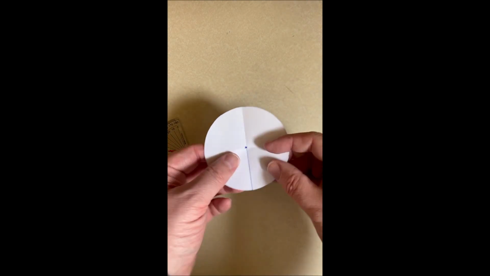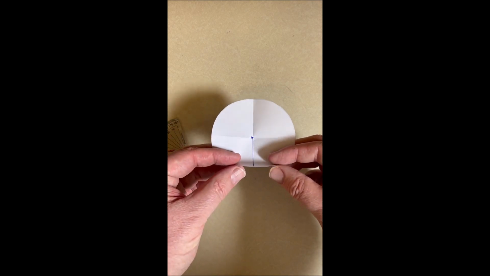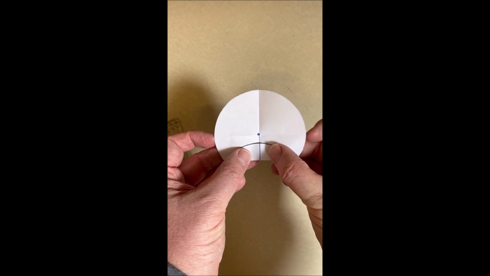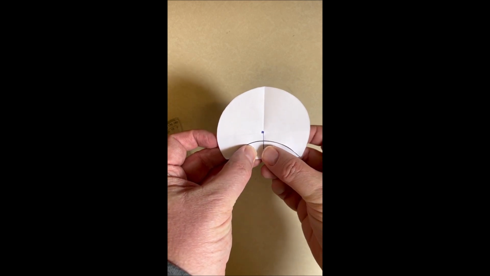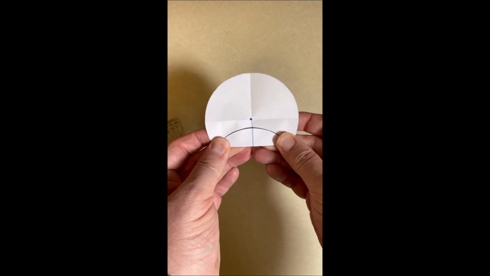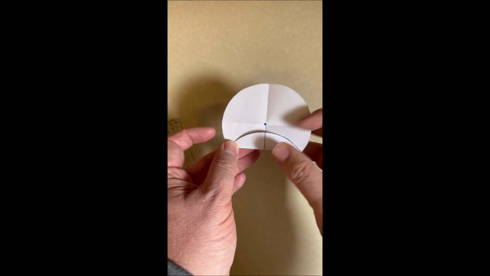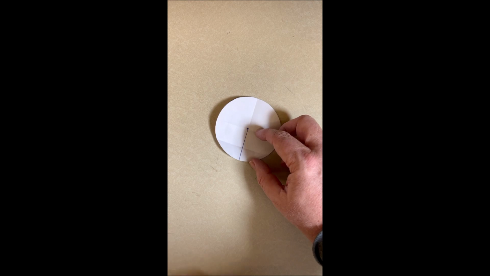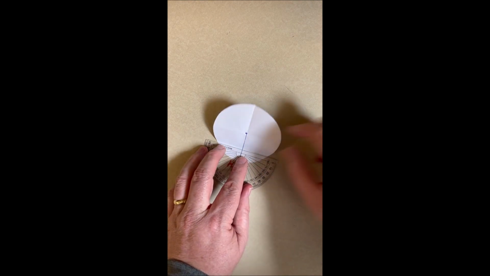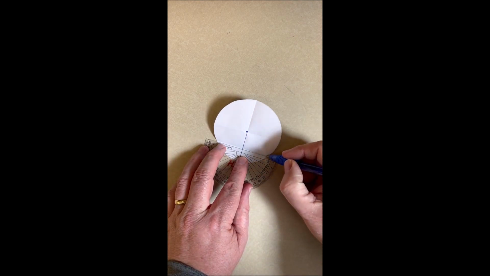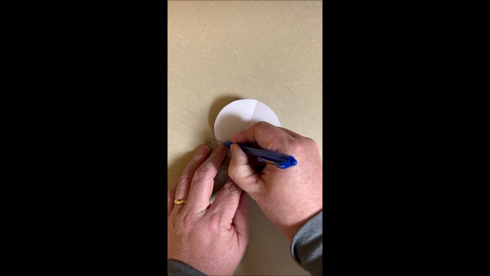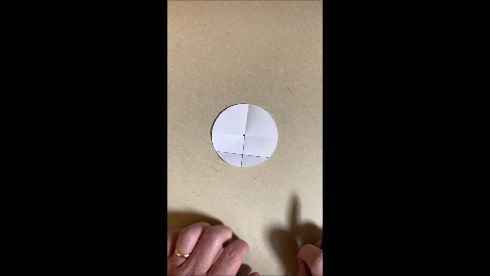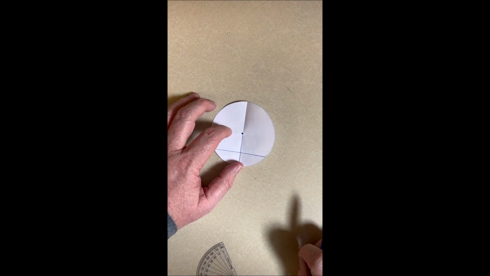Now what you're going to do is take the bottom of this and fold it up so that the 2 lines will line up. So you're creating a chord and you fold it up so that they line up. Make that crease. That crease along here is a chord. Draw that chord along that crease. And then, of course, make your conjectures from here.